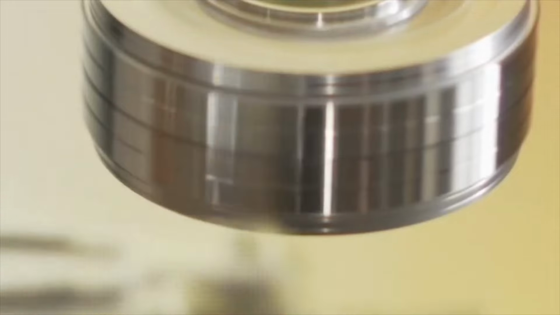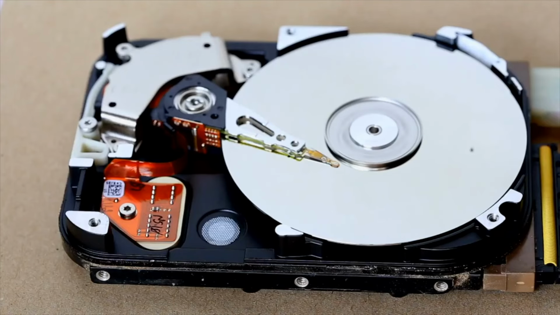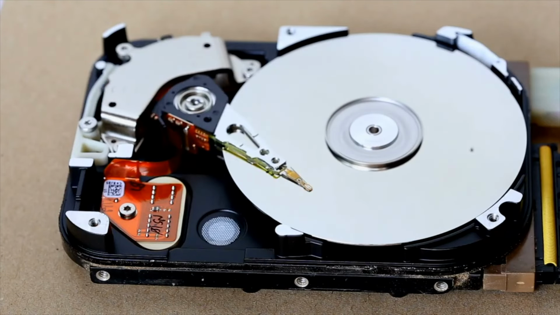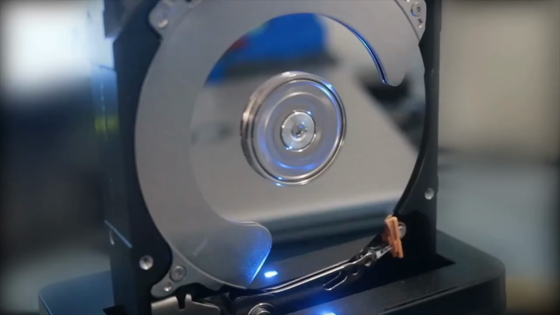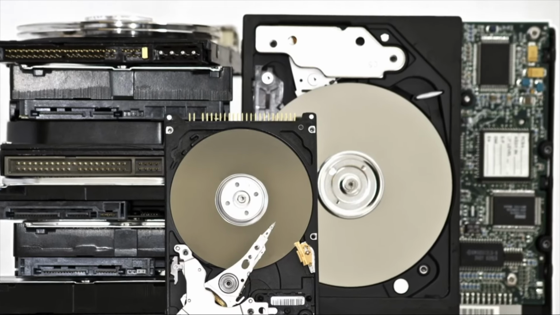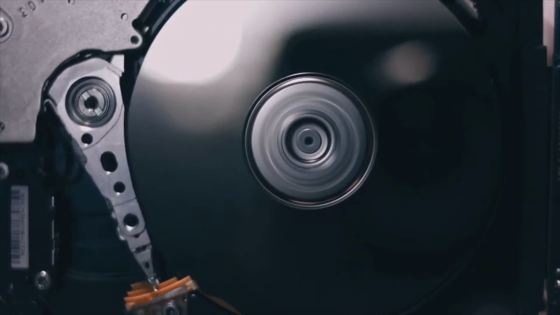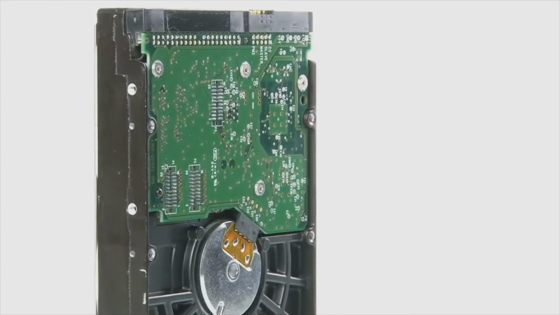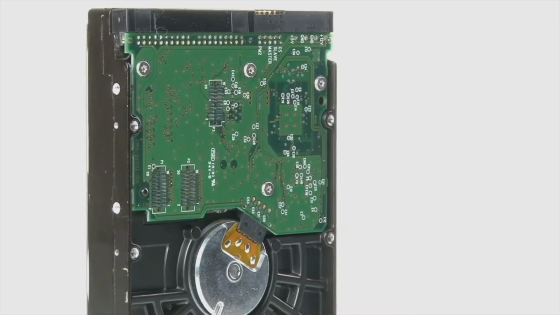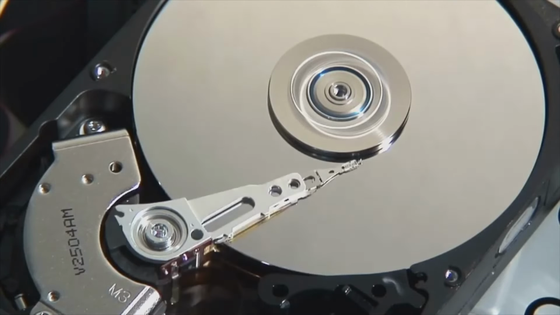Let's kick things off with the veteran of the storage world, the hard disk drive or HDD. HDDs have been around for ages and are known for their large storage capacities and affordability. Think of an HDD as a vintage record player. Inside, there are spinning disks called platters coated with a magnetic material. These platters spin rapidly, and a tiny read-write head moves across them like a needle on a record. HDDs are like spacious warehouses. They can hold tons of data, making them great for storing large files like movies and music libraries. However, because of the moving parts, HDDs are a bit slower than their modern counterparts.